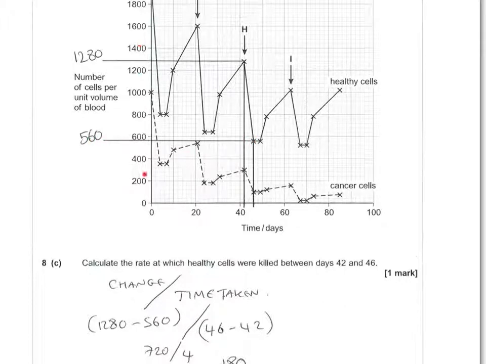A lot of people misread this scale as well. You've got 5 bars, which is worth 200. So each little bar is worth 40. So this one here is 280, and this one here is 560.